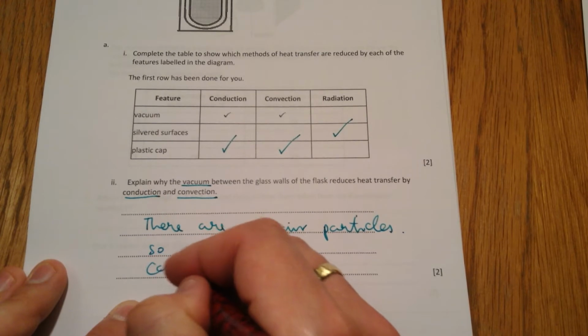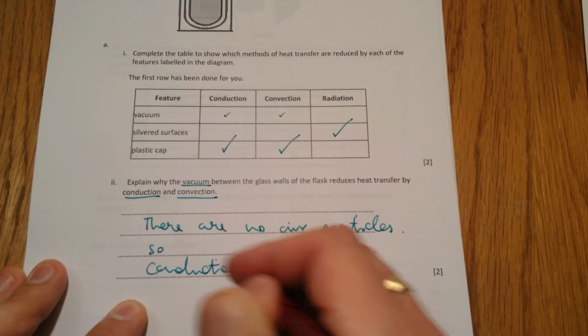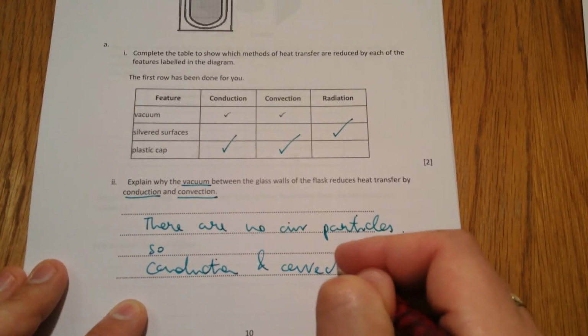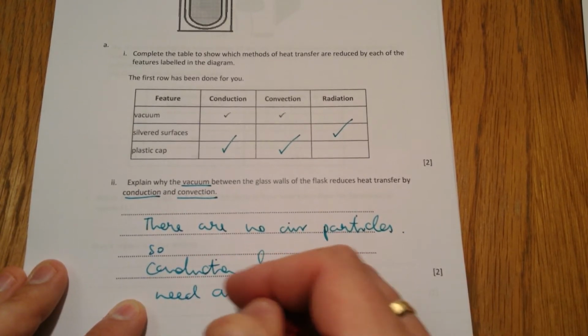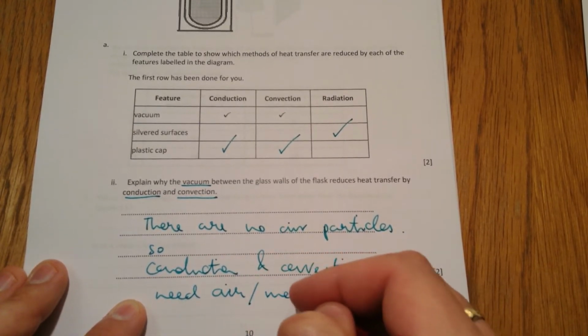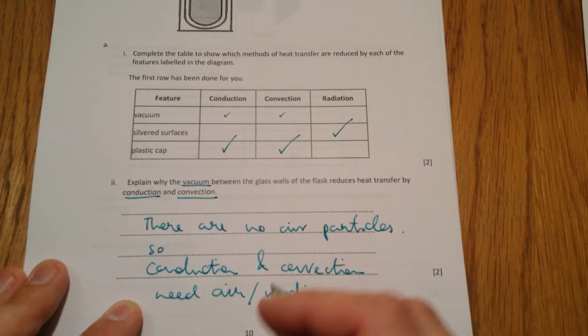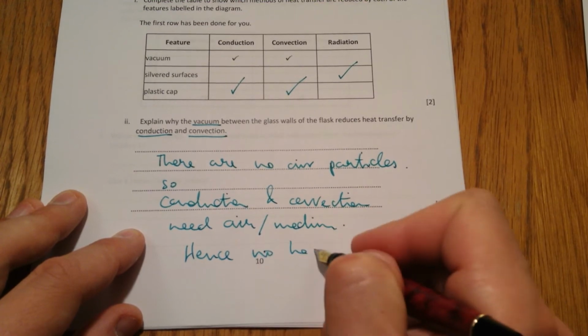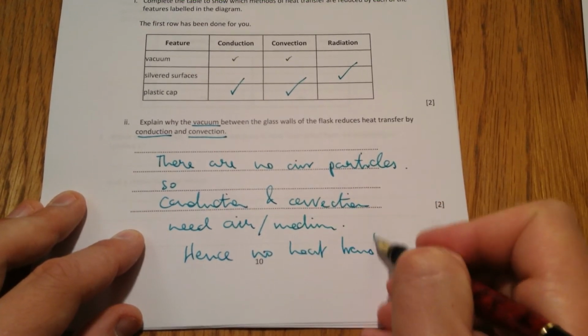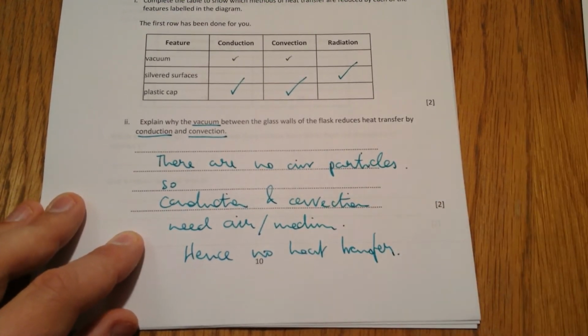So, conduction and convection need air, a medium to travel in. Hence, no heat transfer. Quite cunning.